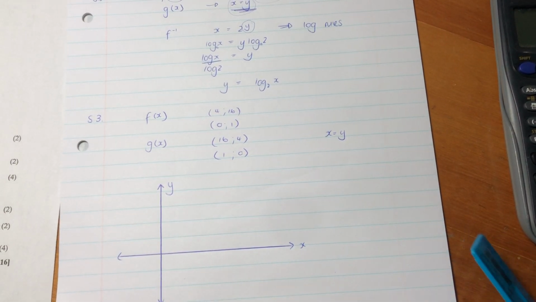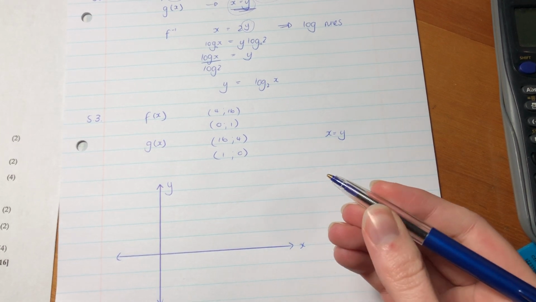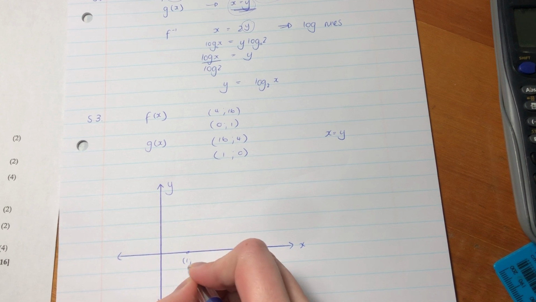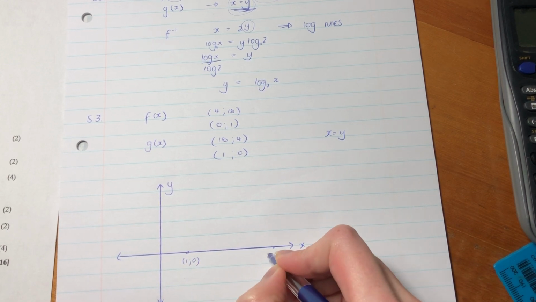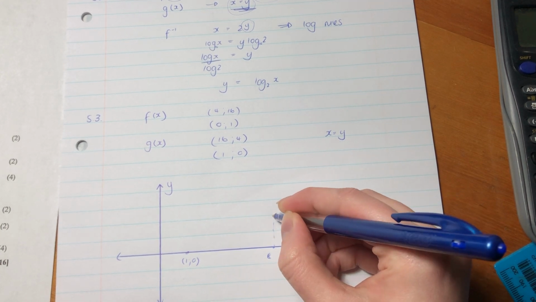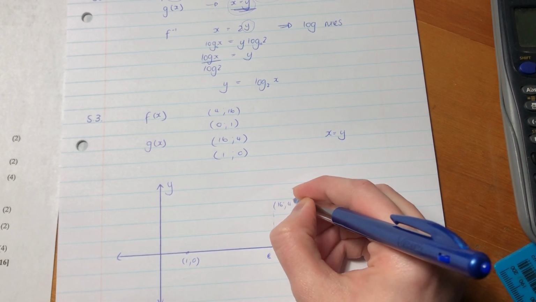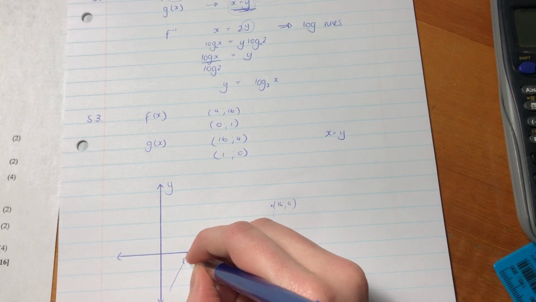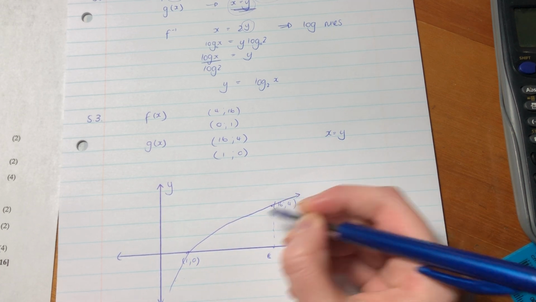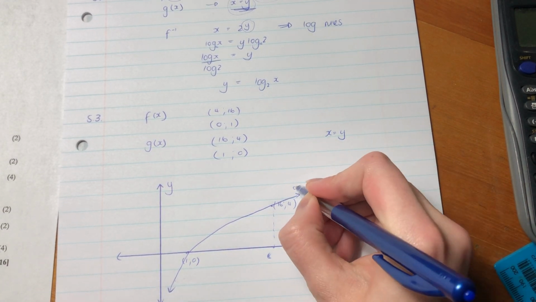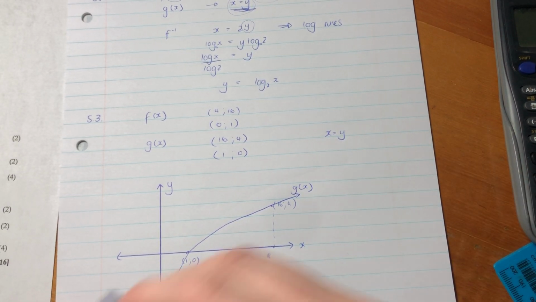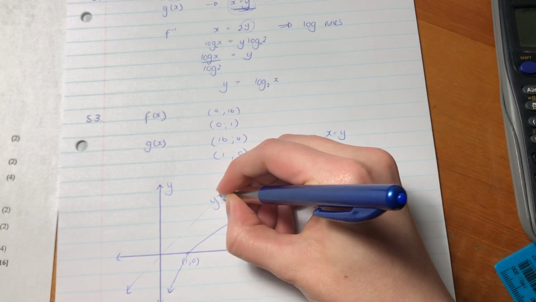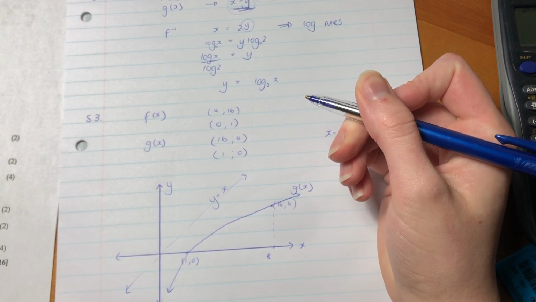I generally would do this in pencil and not pen, but your girl Margie has just got to fire up in here. So the 1 point here is 1 and 0. And over here, I have to go up like this, and this is 16 and 4. Mine is definitely not drawn to scale, but you get the general idea. That's not a very good drawing, but that's neither here nor there. So that is my g of x graph, which is a reflection of the exponential graph I had in the y equals x line.